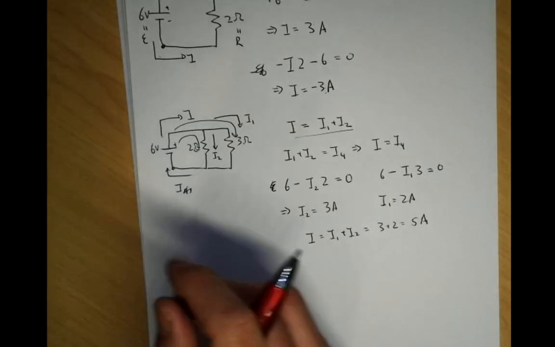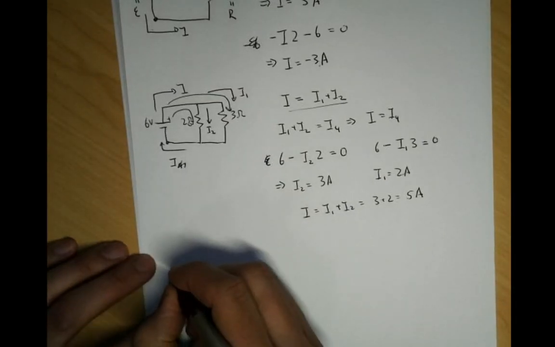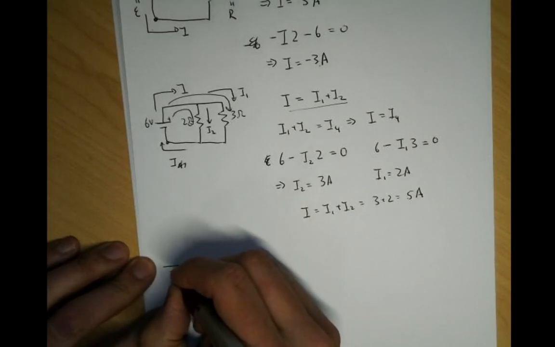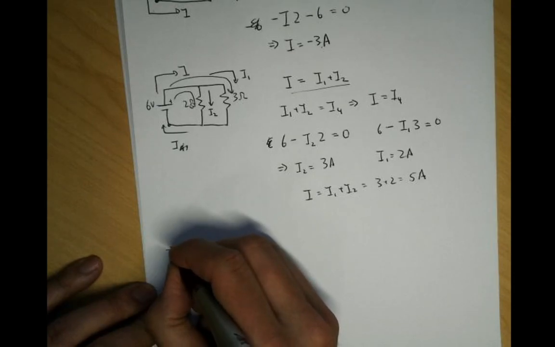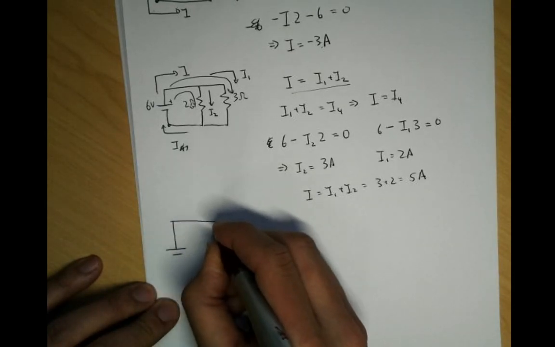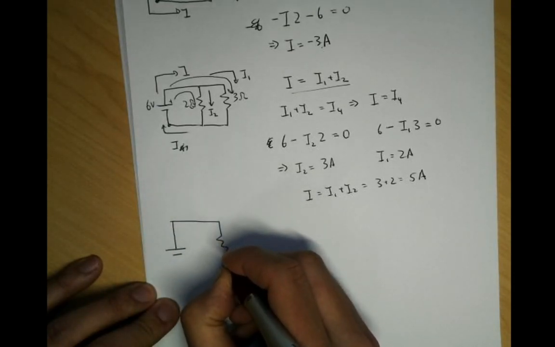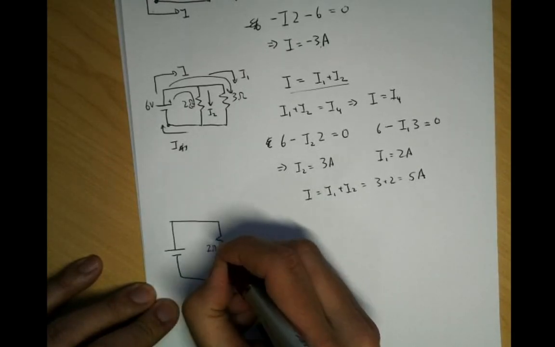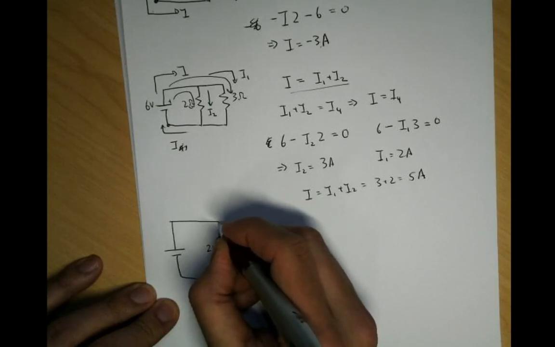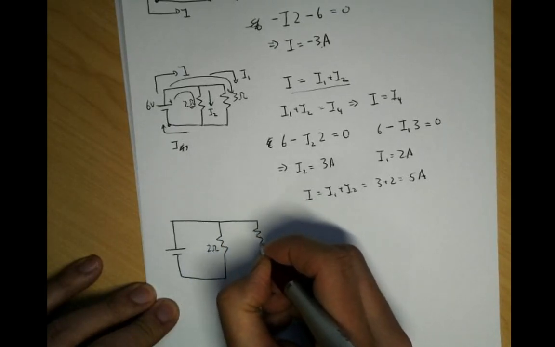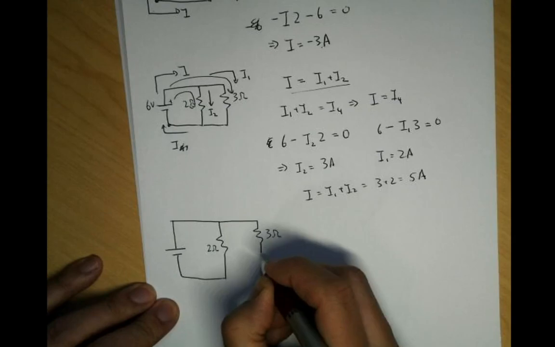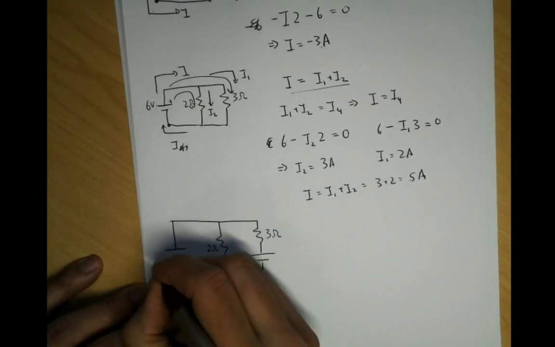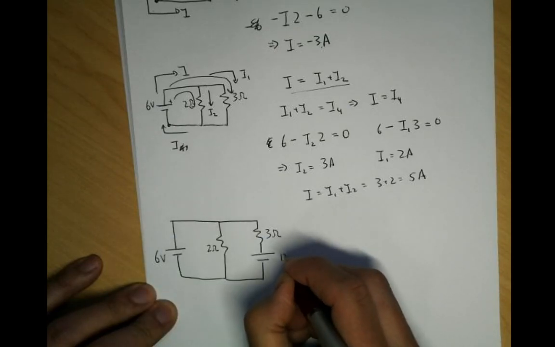Okay. So I'm going to draw this one out now. I'm going to draw another, more complicated one. This is 2 amps, 2 ohms. This is 3 ohms. But now we put another battery there. 2 ohms up here. I'll put the 6 volts here. Put a 12 volt battery there.